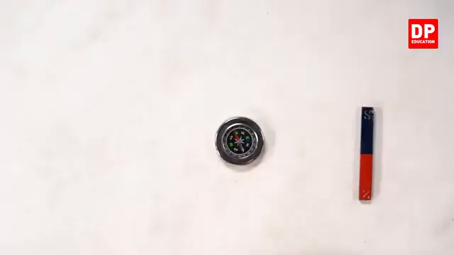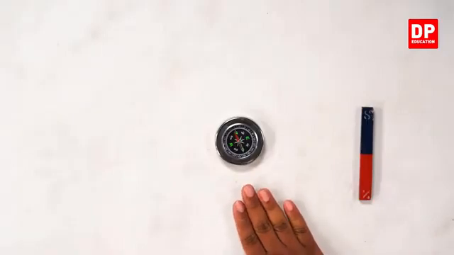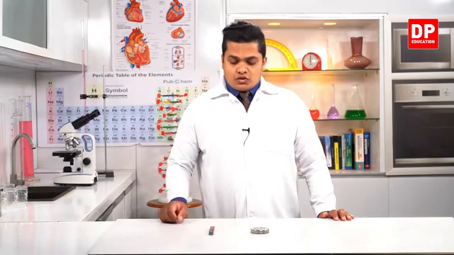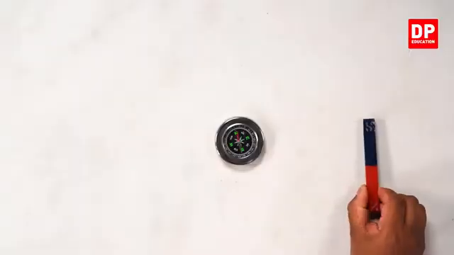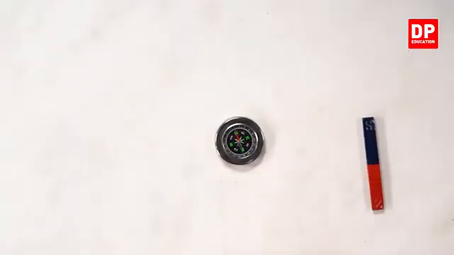Here we are going to find out the poles of a magnet by using an instrument called the compass. So we can use a compass to find out the poles of a magnet. Here I have a bar magnet and the compass. I'm going to show you how we can use this compass to identify the poles of a bar magnet.